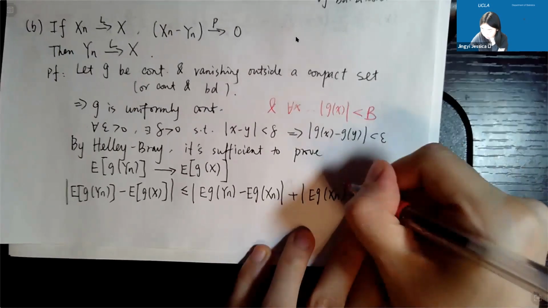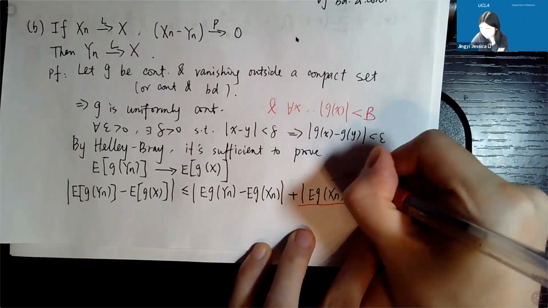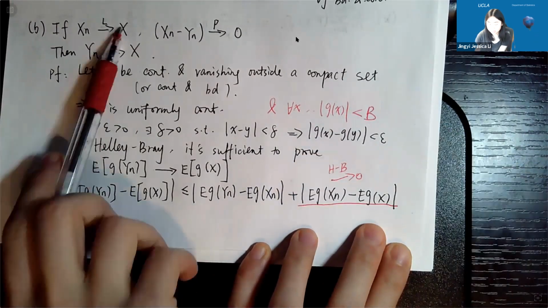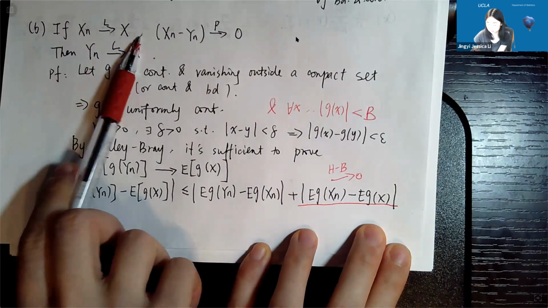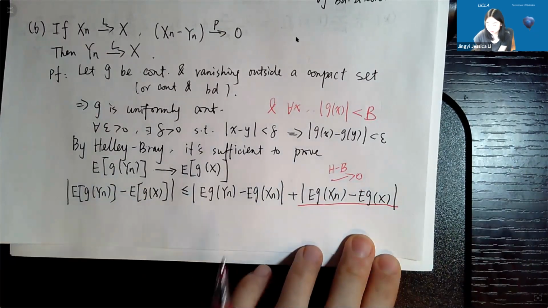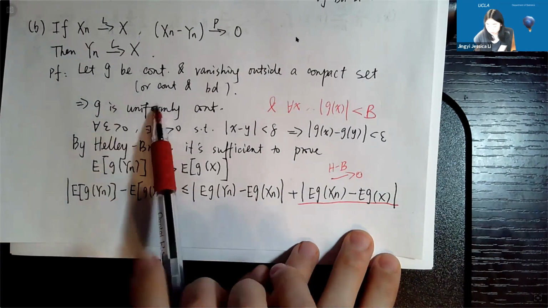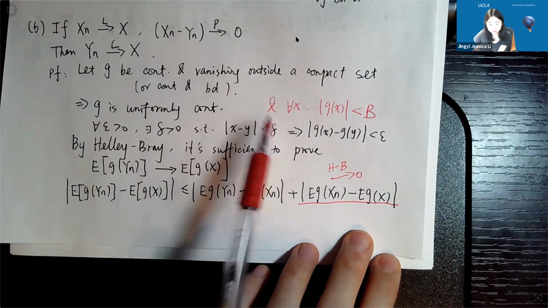So this term itself is going to 0 by Portmanteau, right? Because I do have Xn converging in law to X. So this term, I don't need to worry about it. And for this term, I'm going to use the uniform continuity here, as well as the boundedness.